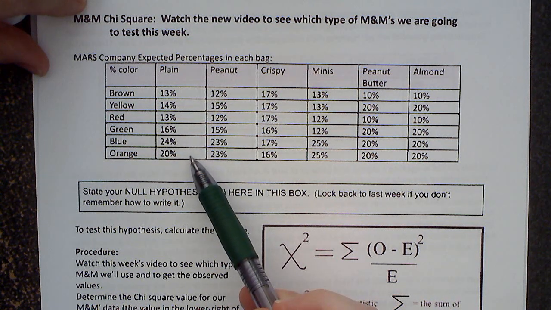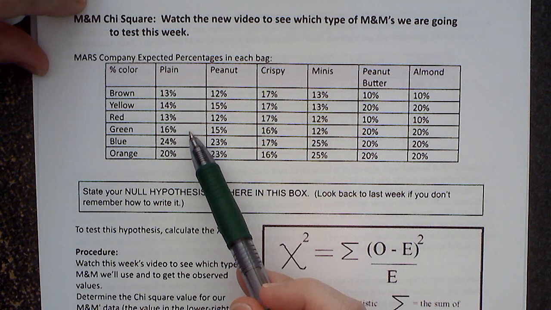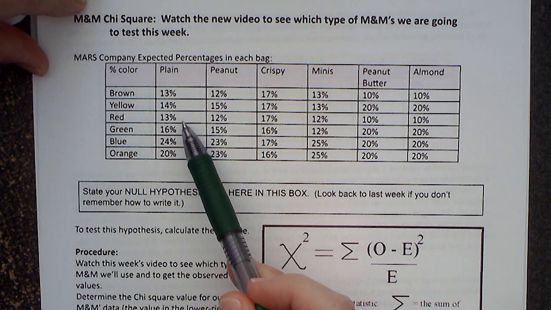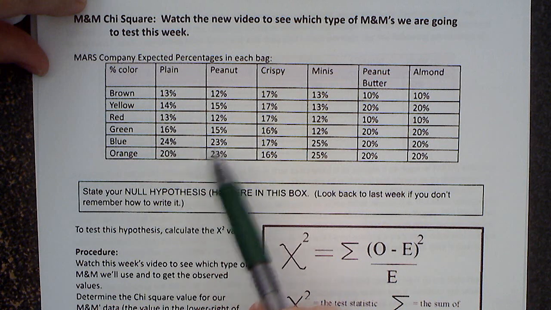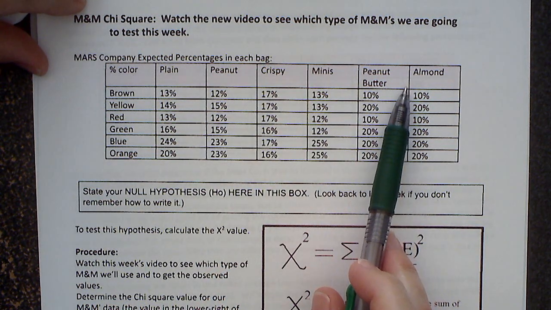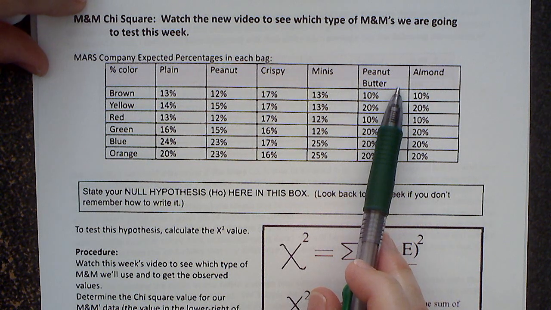Orange would have been the next largest amount, with then green and then yellow, and then red and brown. I like red the best. I wish they put more red in there. Oh well. Notice the percentages are a little different for the different types of M&Ms that they do manufacture.